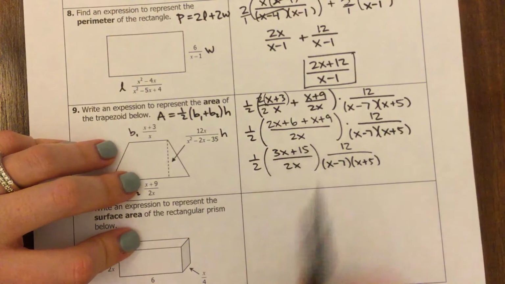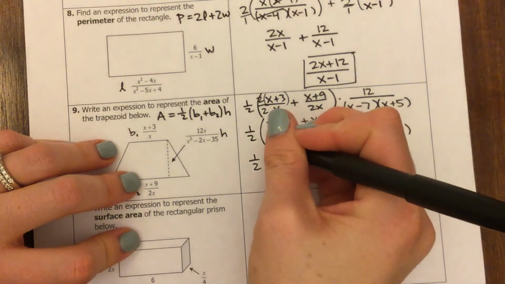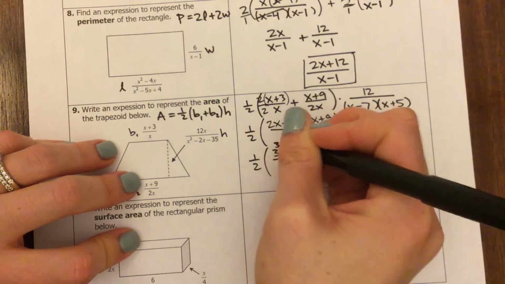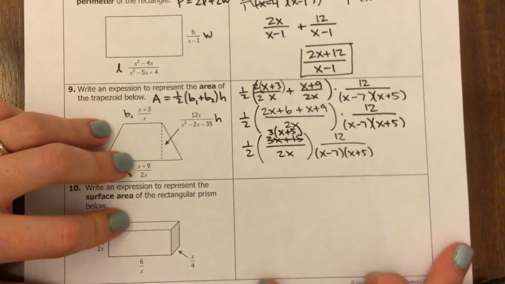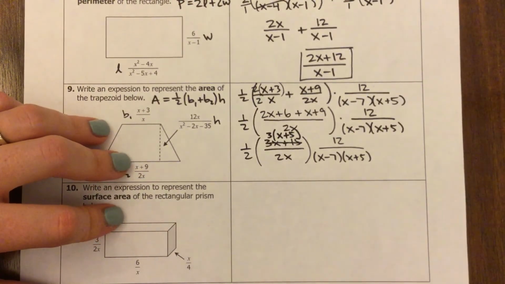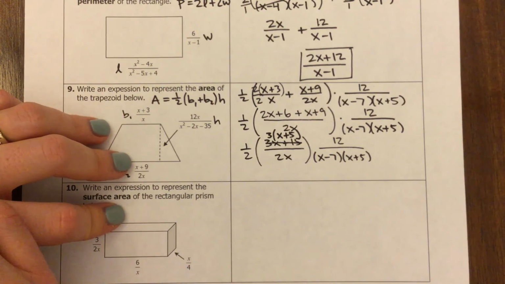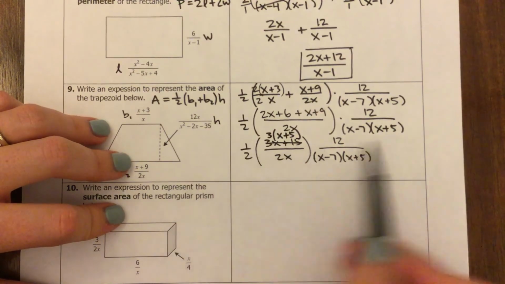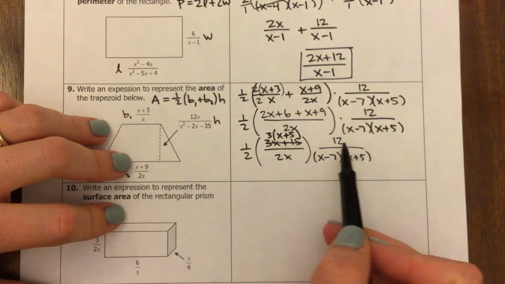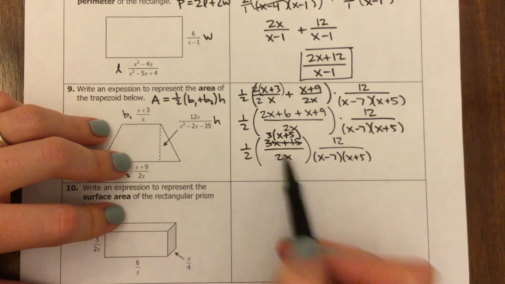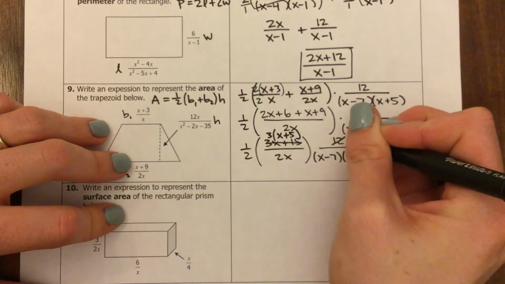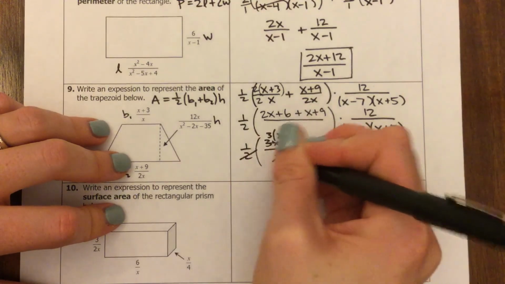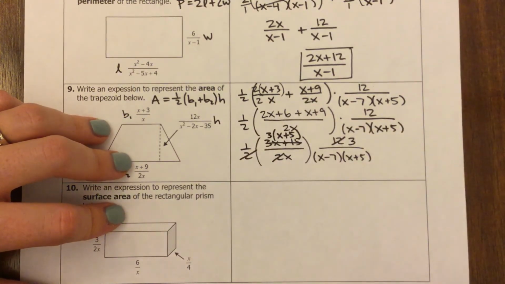Finally, this 3x plus 15, I can take out a 3 as a GCF, and that leaves me with an x plus 5. So I'm going to rewrite that as 3 times x plus 5, and now I can start eliminating things. We start by reducing monomials. The monomials would be 2, 2x, 12. So 2 times 2, which is 4, and I can reduce that with 12. Reduce this by 4, I'm left with 3. Reduce those by 4 and they cancel.